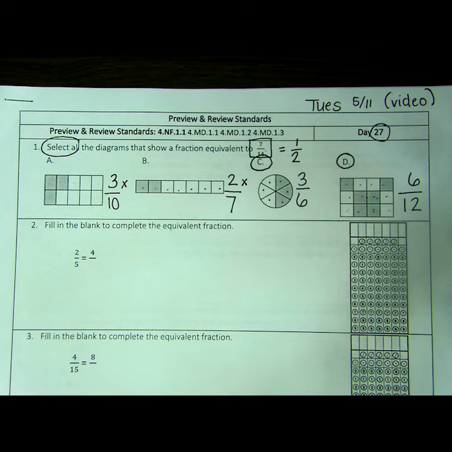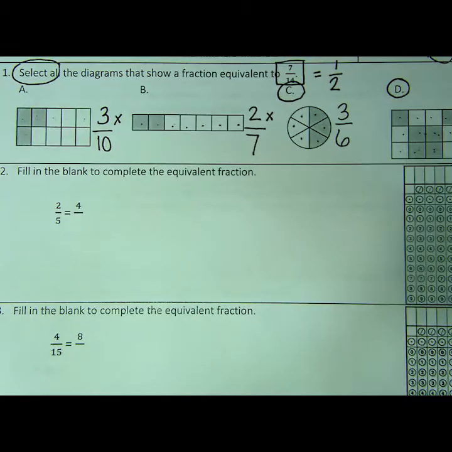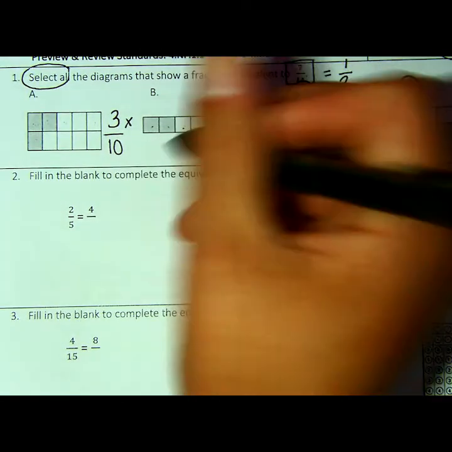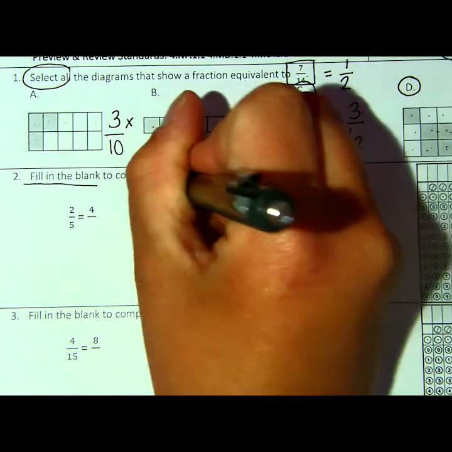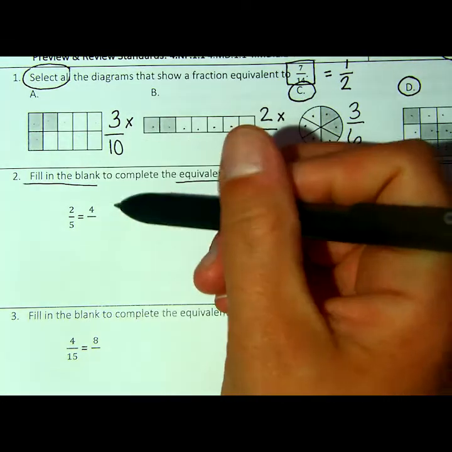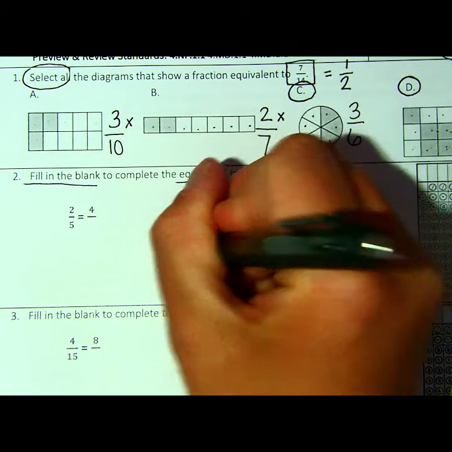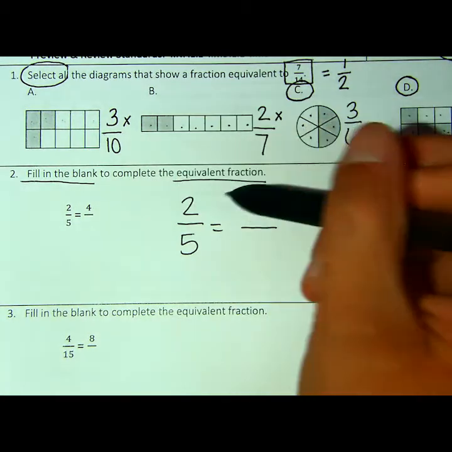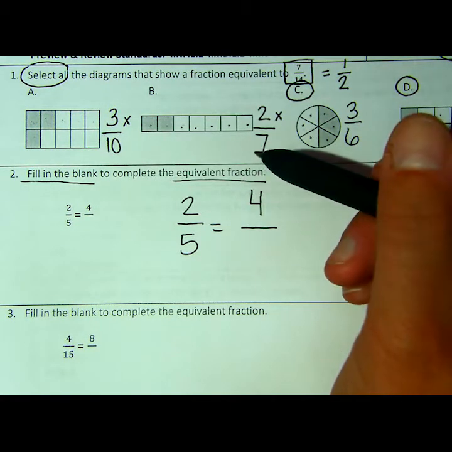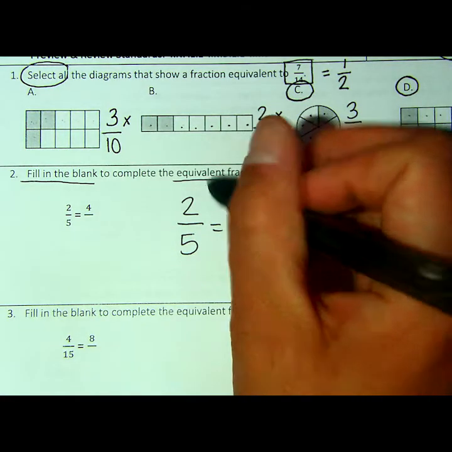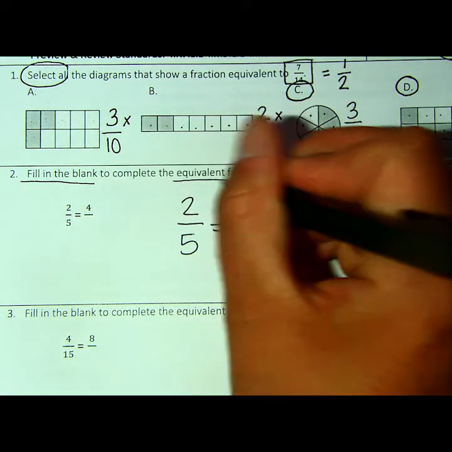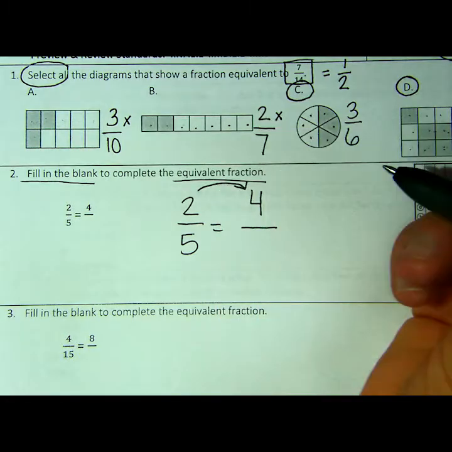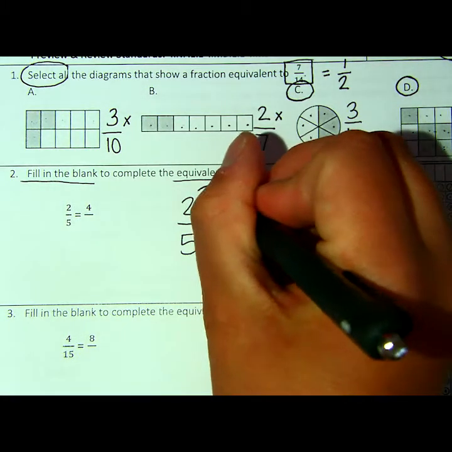Let's look at question number 2. We have to fill in the blank to complete the equivalent fraction. Let me make this a little bit larger so you guys can see that. When I think about the numerator and the relationship between 2 and 4, I know that what they've done is they've multiplied by 2.